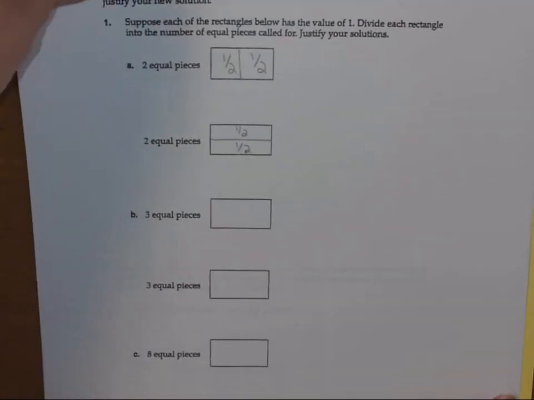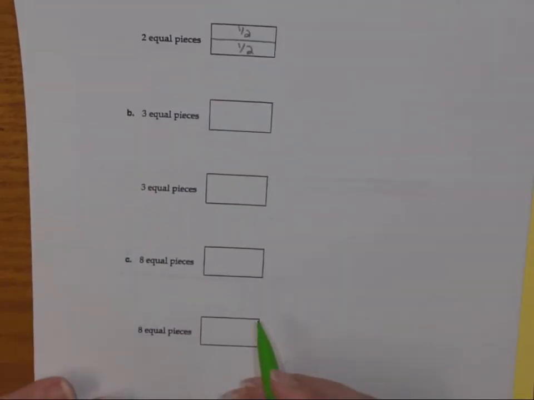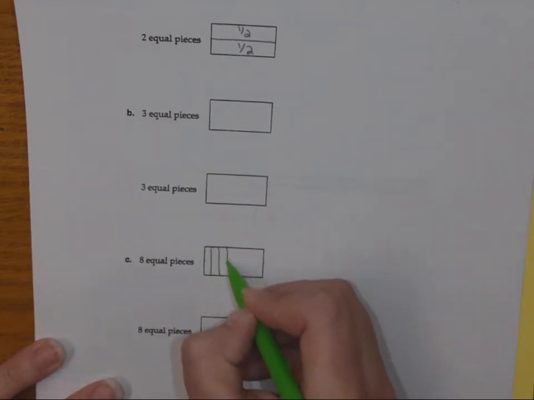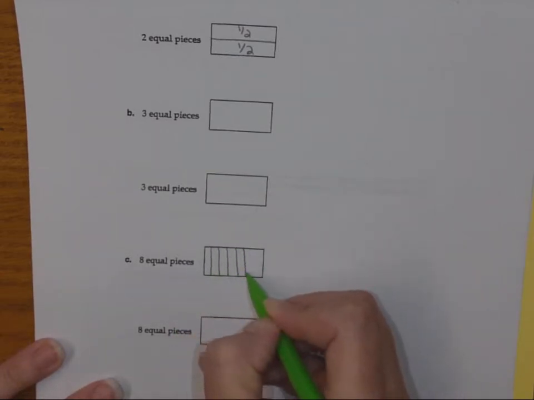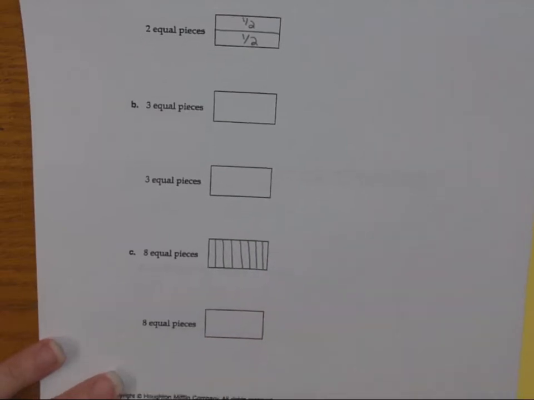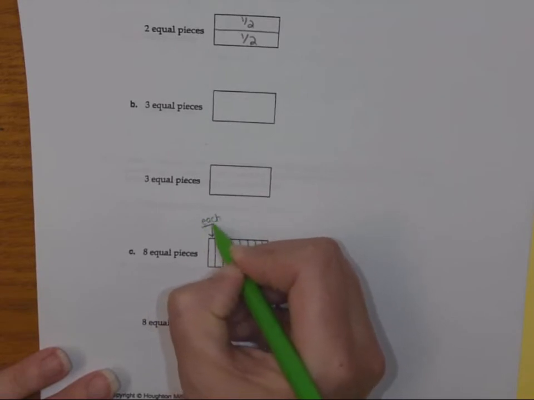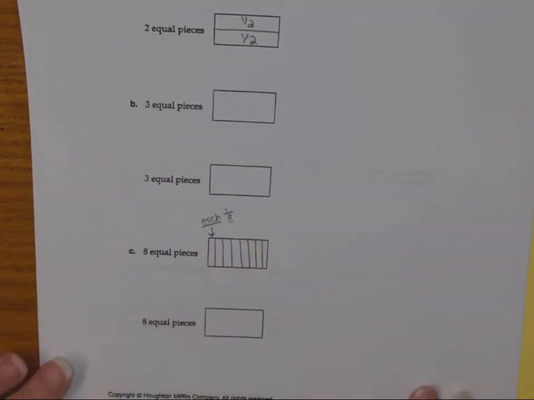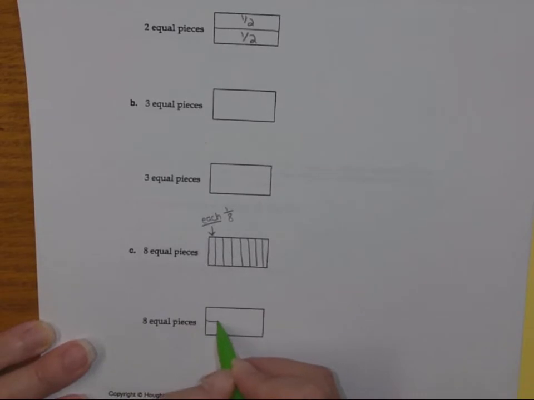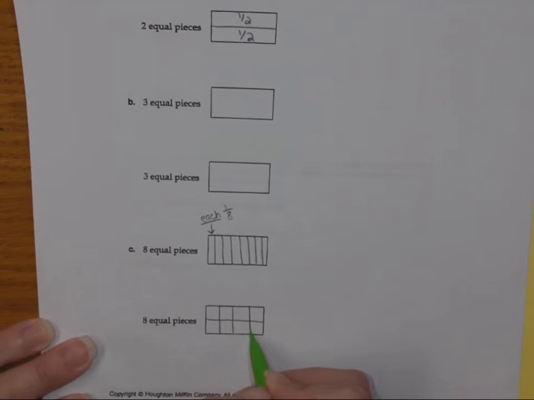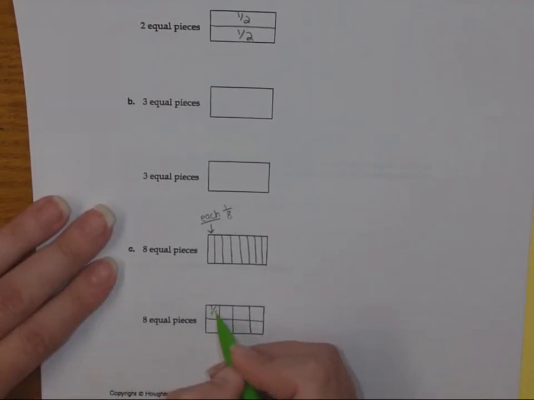Let's skip down to C. So if we wanted to do 8 pieces, notice doing 8 little strips is a little tedious. So that's 3, 4, 5, 6, 7, and 8. Okay, but notice if I have a picture that's too small to label, I can do something like this. Each of these is 1/8. But notice I could also partition up this rectangle like this as well, right? I wouldn't have to stick with just horizontal or just vertically. And notice each of these pieces represents 1/8.